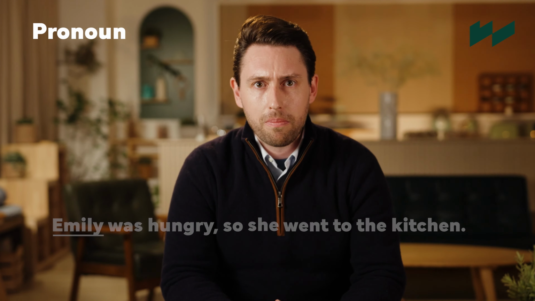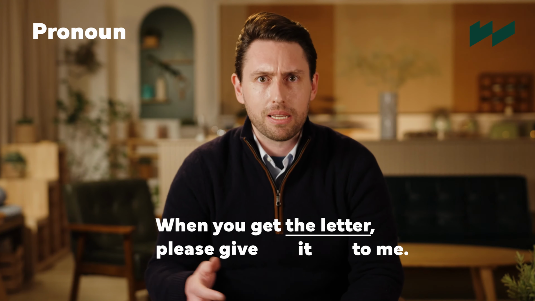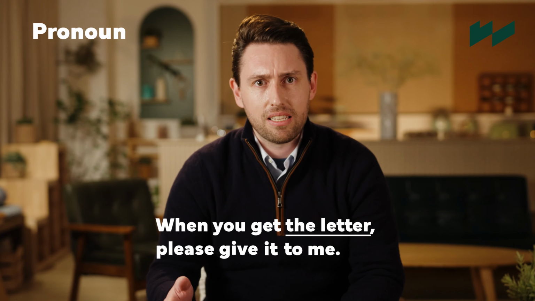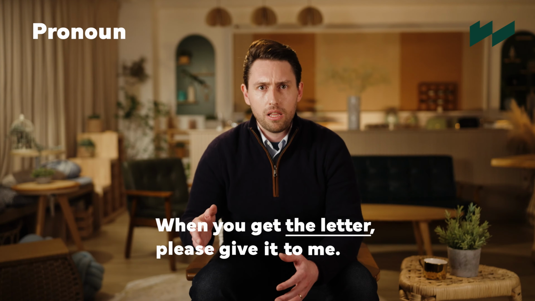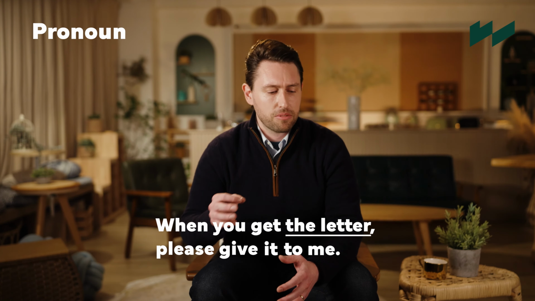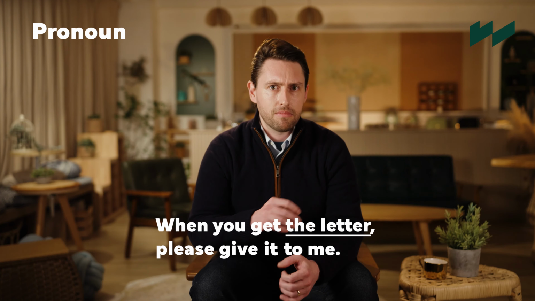Or take another example. When you get the letter, please give it to me. There are a couple of pronouns in this sentence, but the most obvious one is it. The word it is used to replace the noun that comes earlier in the sentence, letter.